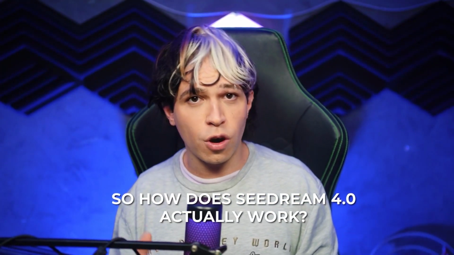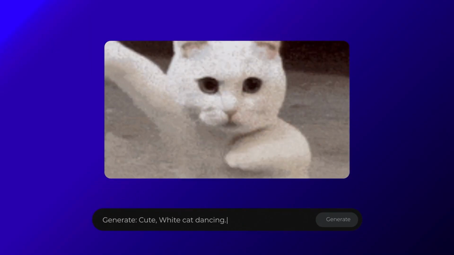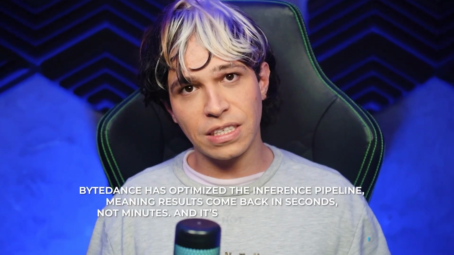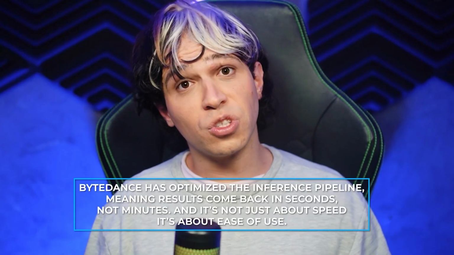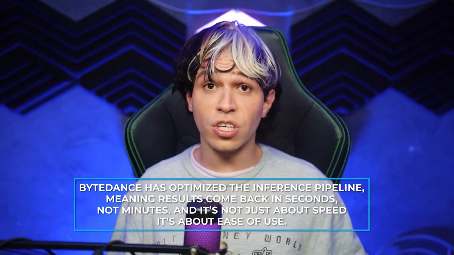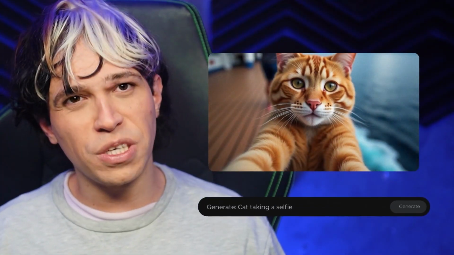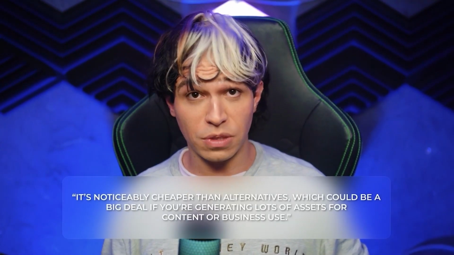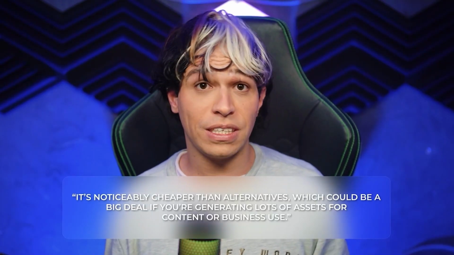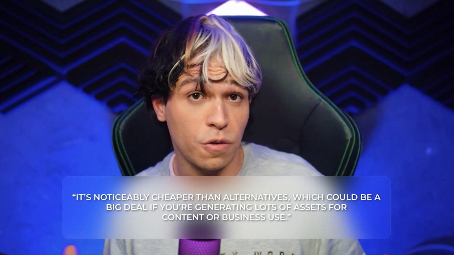So how does Seedream 4.0 actually work? At a high level, it functions like other diffusion-based models. You type a prompt, it generates images, and you refine it until you're happy. But what sets it apart is efficiency. ByteDance has optimized the inference pipeline, meaning results come back in seconds, not minutes, and it's not just about speed, it's about ease of use. People are saying you don't need to be a prompt engineer to get good output. The model is trained to understand context better, which means fewer frustrating retries. Do you hear that, ChatGPT? Cool. And the cost structure is also competitive. According to early users, it is noticeably cheaper than alternatives, which could be a big deal if you're generating lots of assets for content or business use.